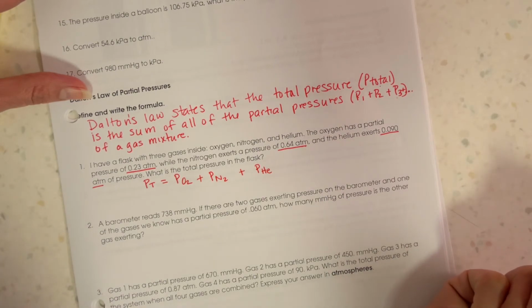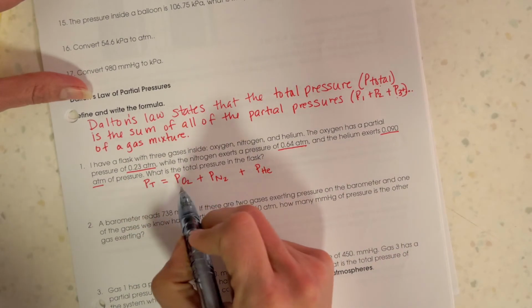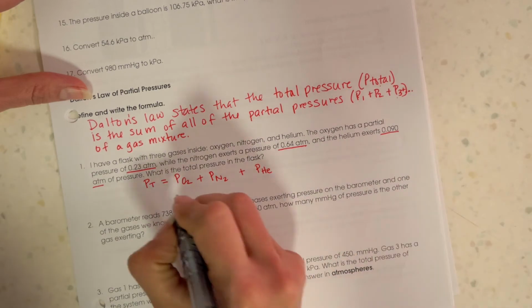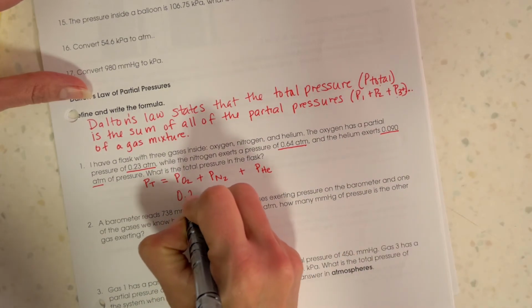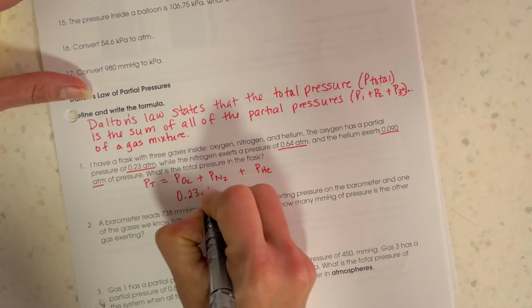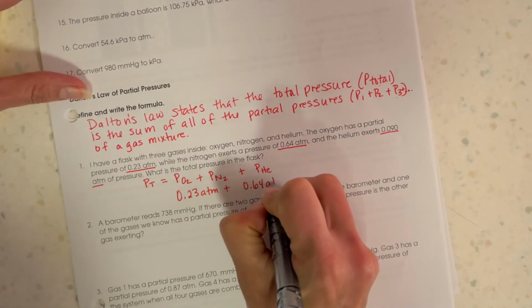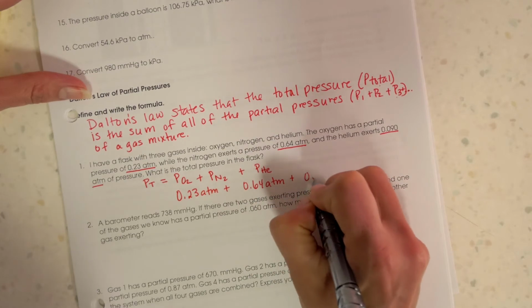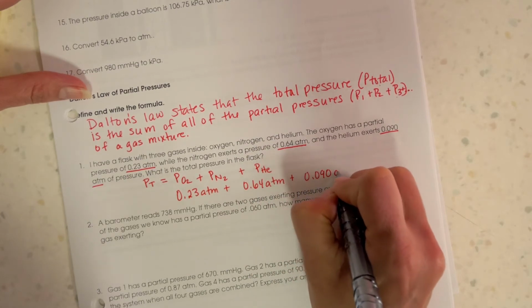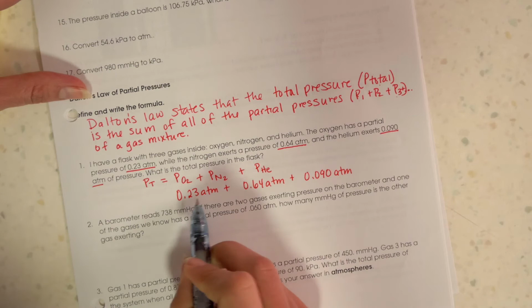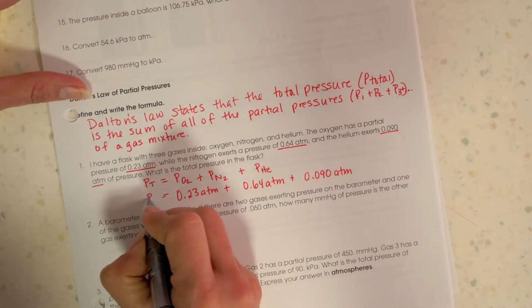And these are really, really easy. All you're going to do is put in the numbers and then simply add them together. So 0.23 atmospheres, don't forget your units, plus 0.64 atmospheres, plus 0.090 atmospheres. And we'll just go through and add all those together in your calculator.